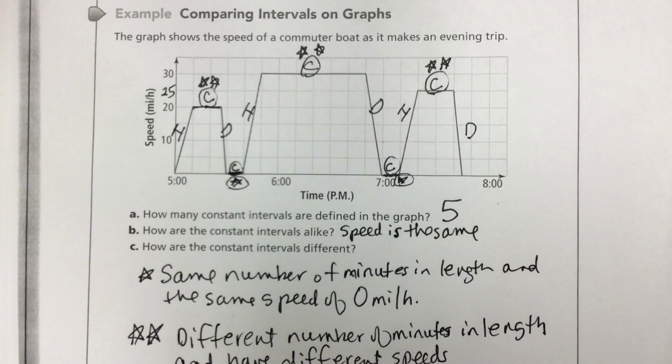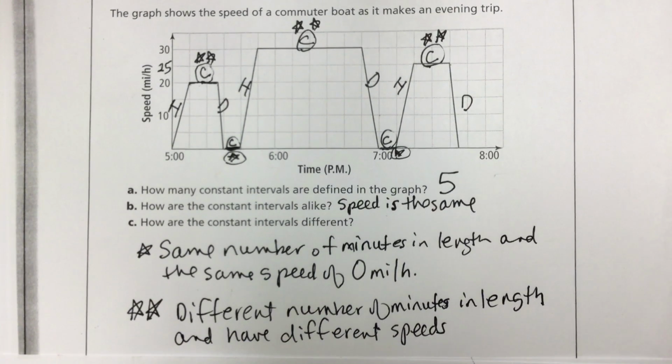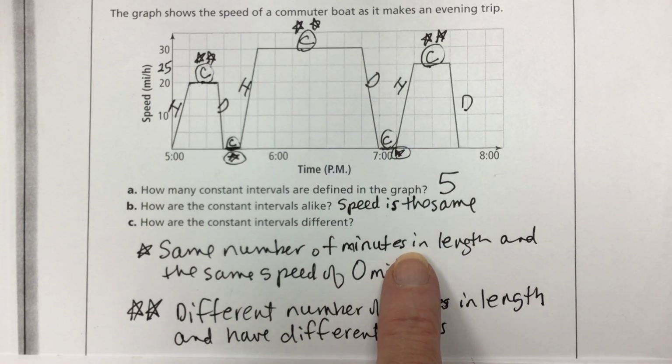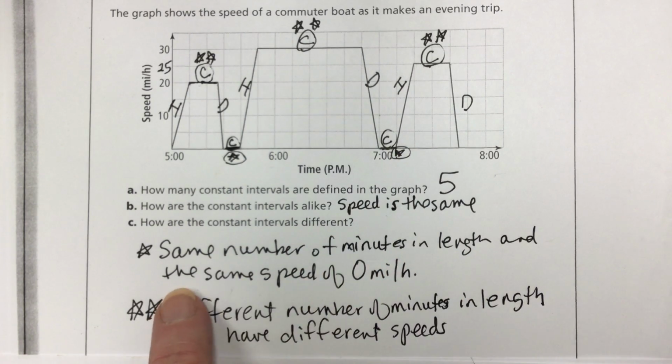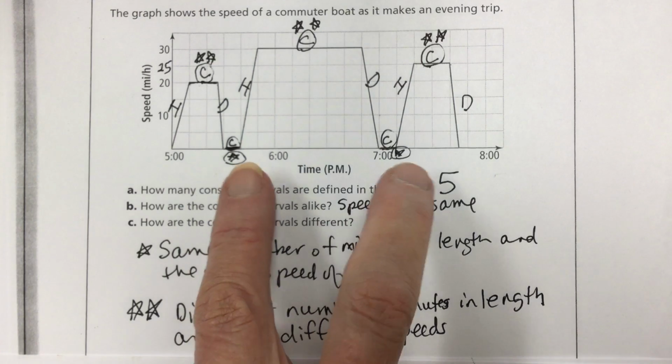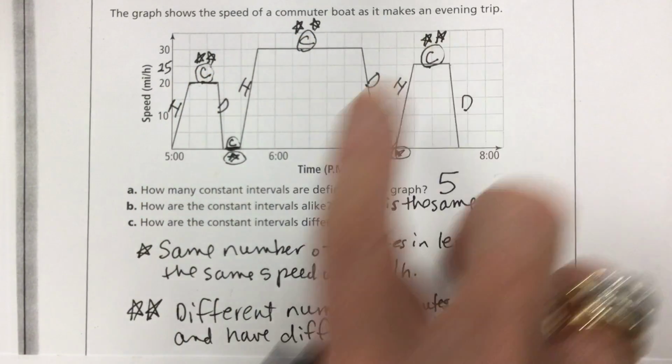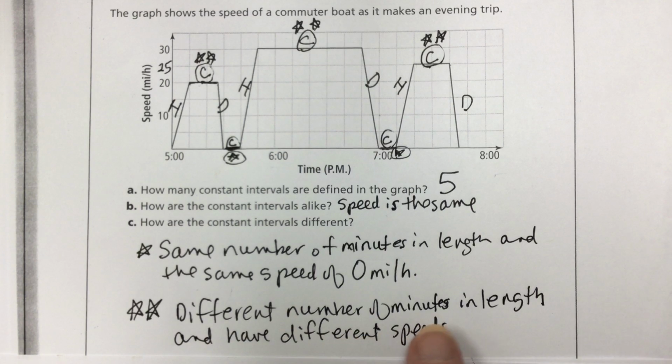So this is how the constant intervals are different. The ones with one star have the same number of minutes in length and the same speed of 0 miles per hour, okay? And then they are different. These three, the ones with the 2 stars, have different numbers of minutes in length and have different speeds.